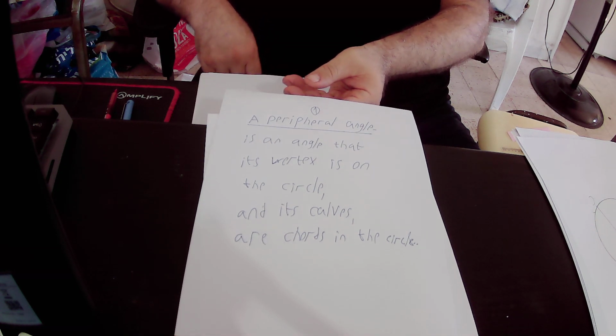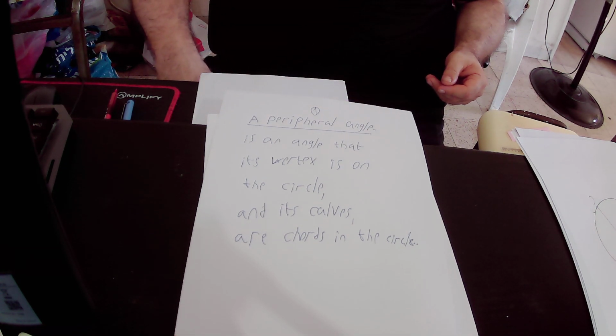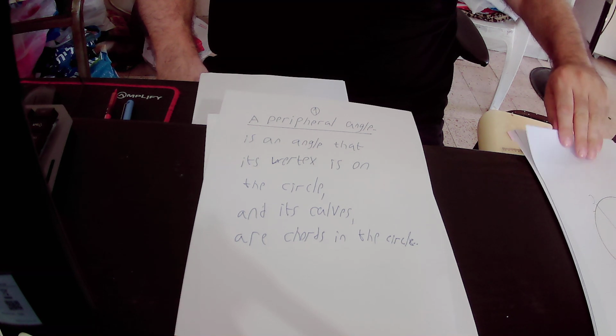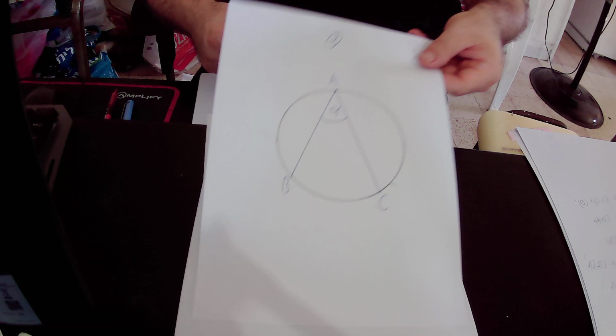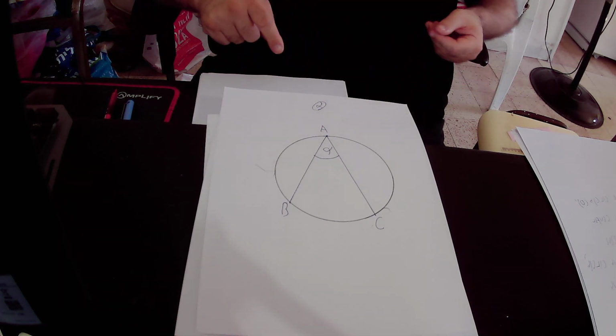A peripheral angle is an angle whose vertex is on the circle and whose curves are chords in the circle. So actually we have an example of a peripheral angle. Alpha is a peripheral angle.